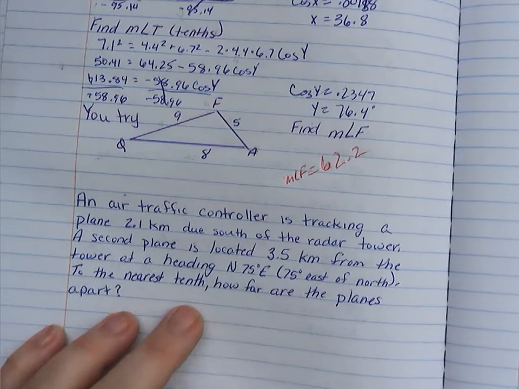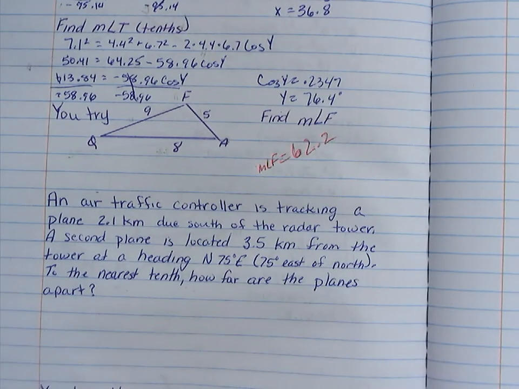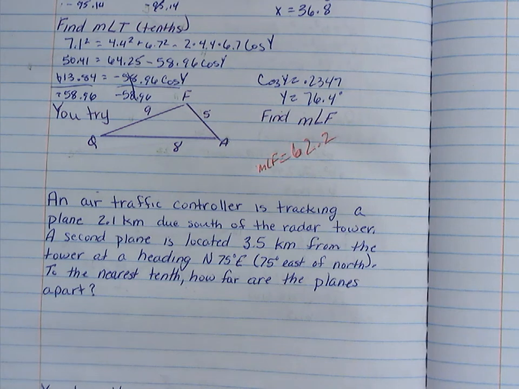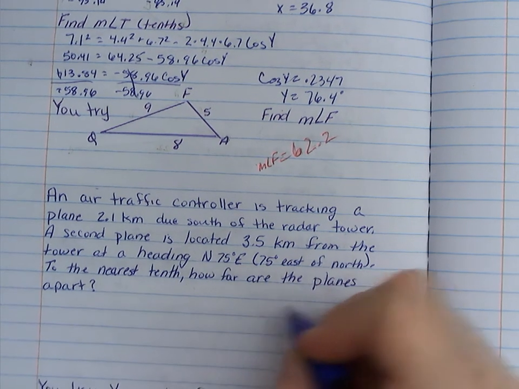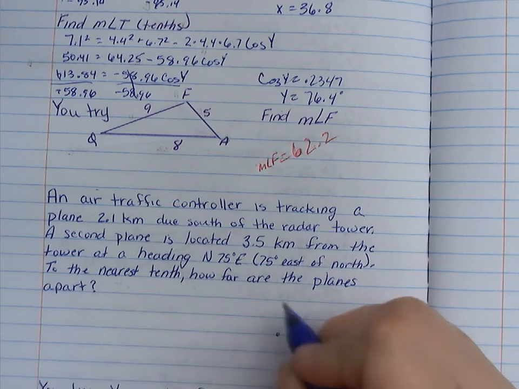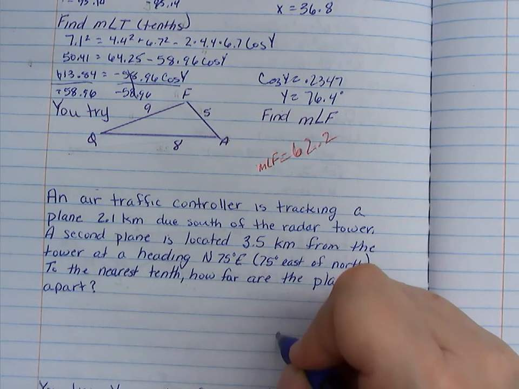Okay, our next problem is going to take a little bit of a picture, so we want to make sure we do our best to draw this in. An air traffic controller is tracking a plane 2.1 kilometers due south of the radar tower. So, here's my radar tower, and the plane is due south.